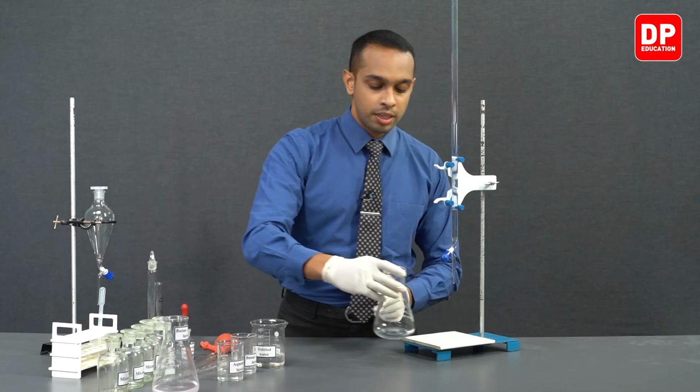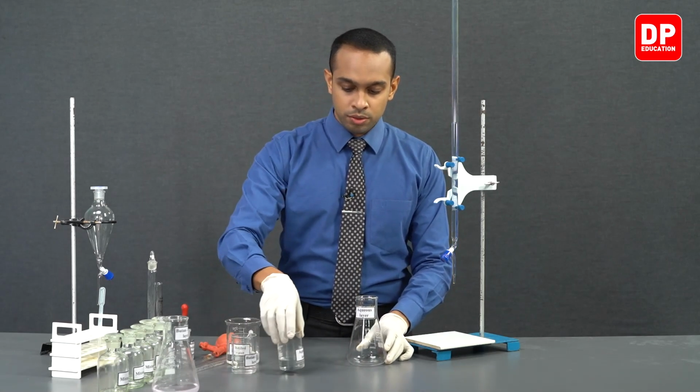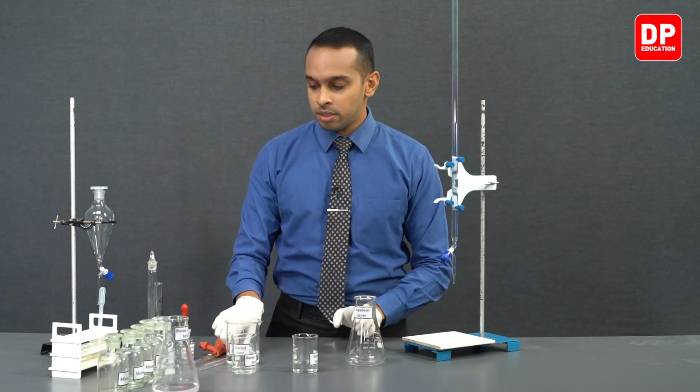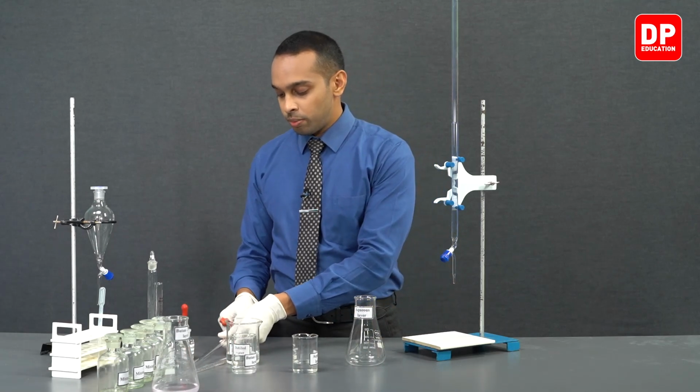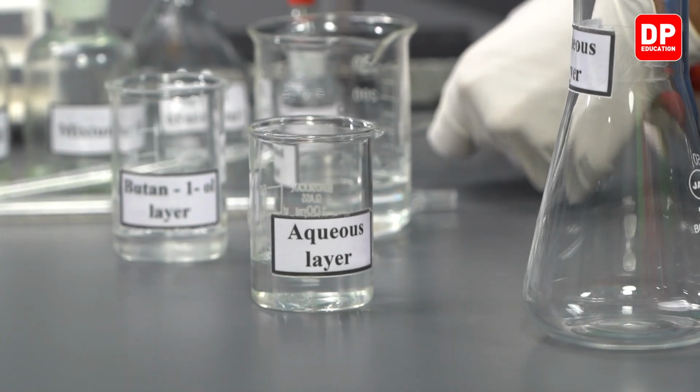We have another titration flask, and to that we'll transfer 10 cubic centimeters of the aqueous layer of the mixture.